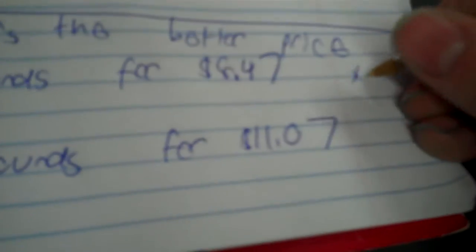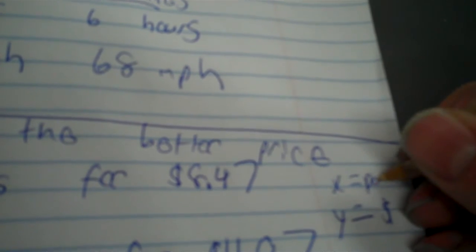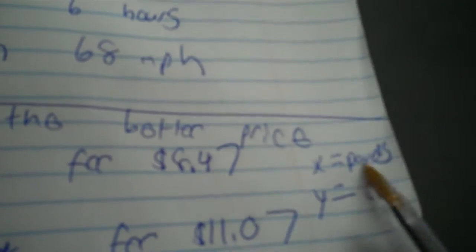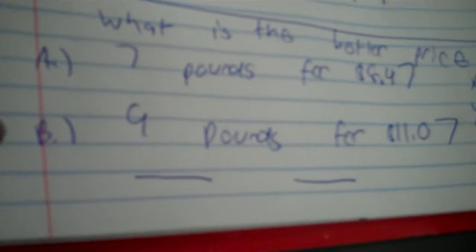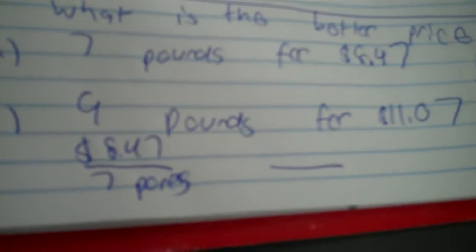So again, X and Y. There's no time unit, but the money label is going to be my Y, and the pounds is going to be my X, because the price is dependent on the pounds. The Y is always dependent on the X. So it's always the Y divided by the X. So we have dollars, which is 8.47 divided by 7 pounds. That'll tell me how much 1 single pound costs. That's essentially what I'm trying to figure out here.